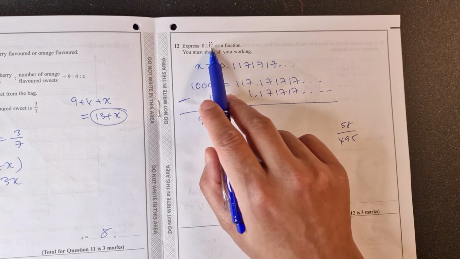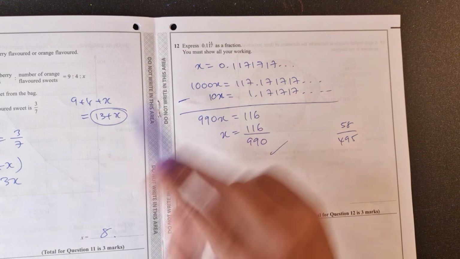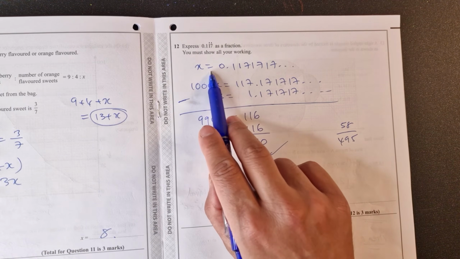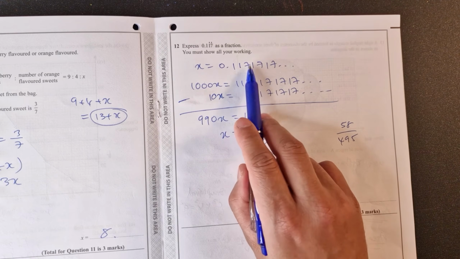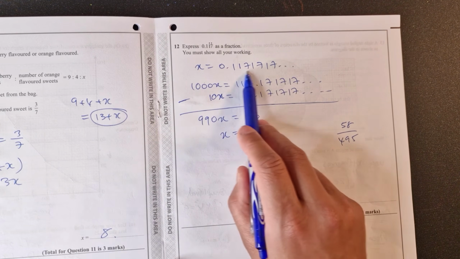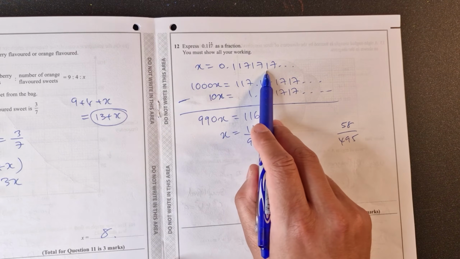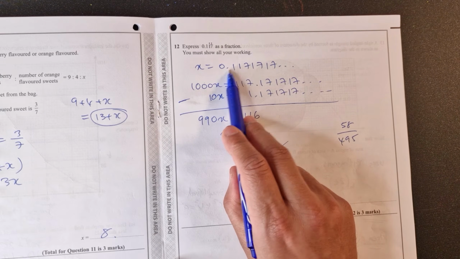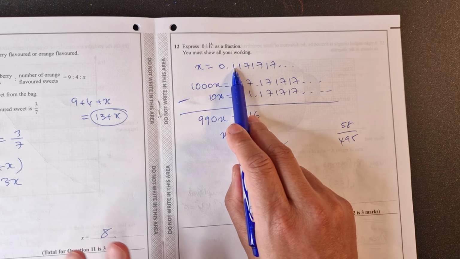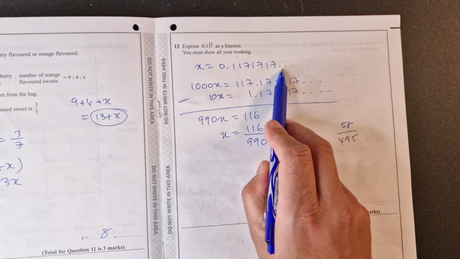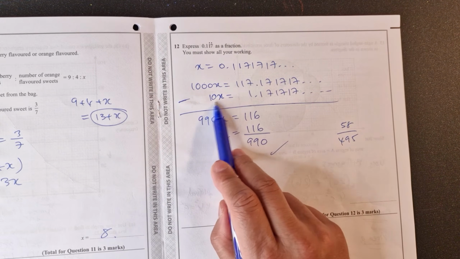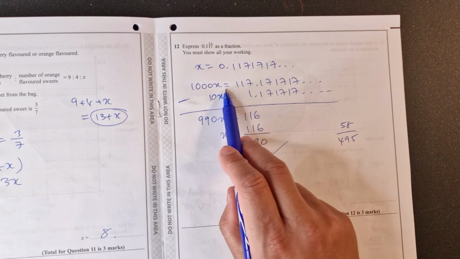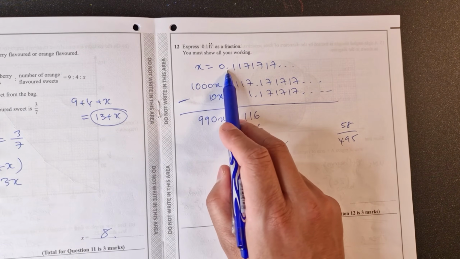Question 12. Express this recurring decimal as a fraction, showing all your working. Now the recurring part of this is the 17. So I can write x is equal to 0.1 and then 17 recurring. Now what I want to do is multiply this by a number so that the 171717 part is just after the decimal place. So I want to get rid of this 1, which is on its own, solo, and then I just want 171717. I can do this easily by multiplying by 10. So that is one of my numbers, but I need another number to take away from that because I can't use this x version.